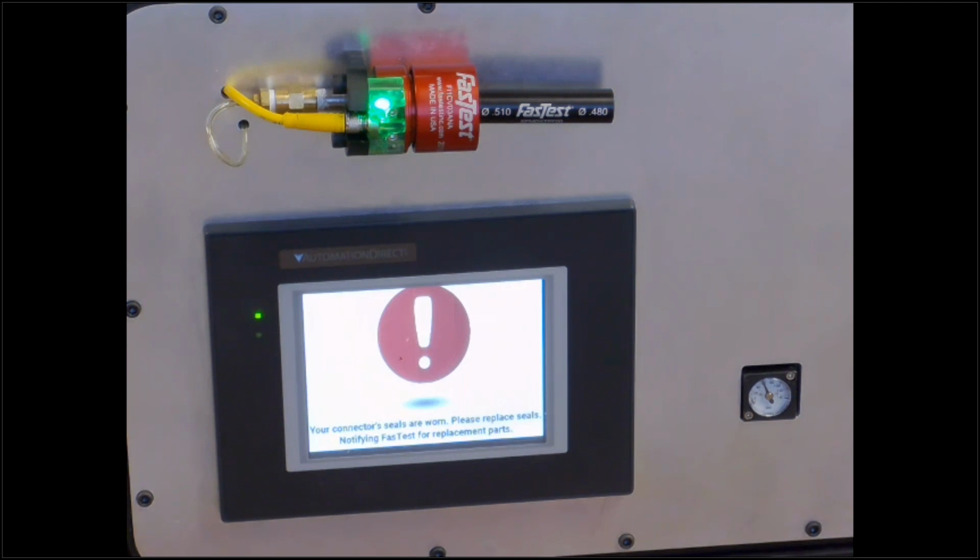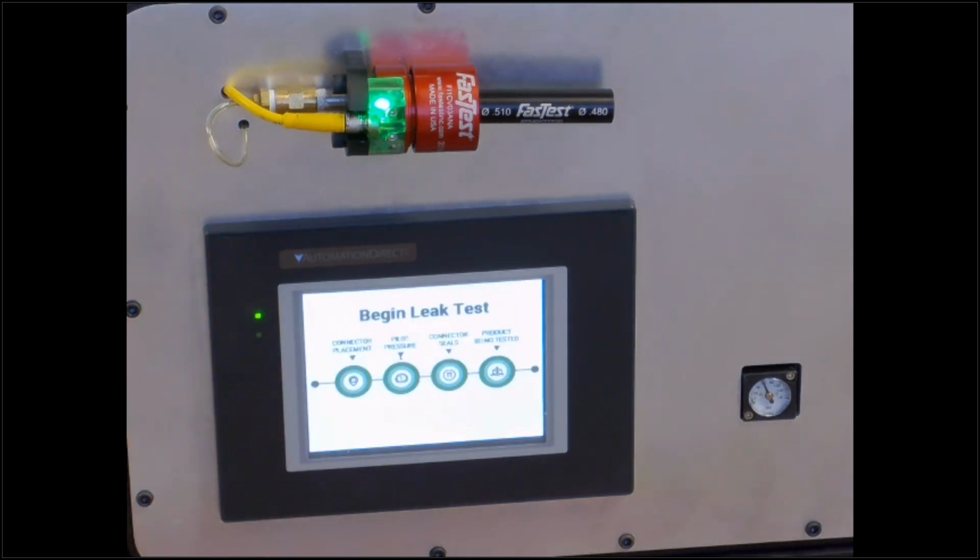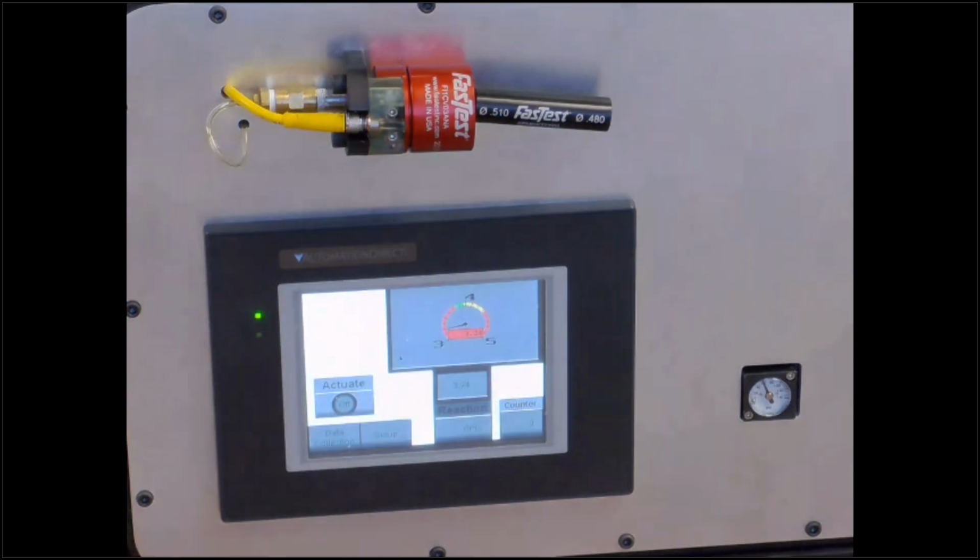If you know that your main seals last 5,000 actuations or 10,000 actuations, you can set up that counter to provide you an immediate alert at 9,500 actuations. And that'll give you plenty of time to use the rest of the seal and get a seal on order so it's replaced and avoid any downtime due to a worn main seal.